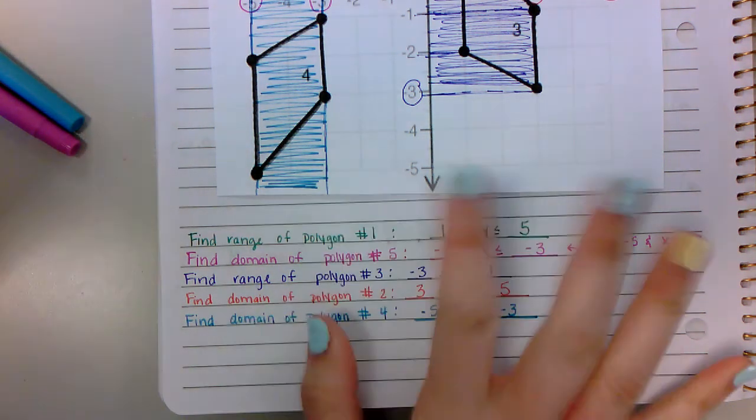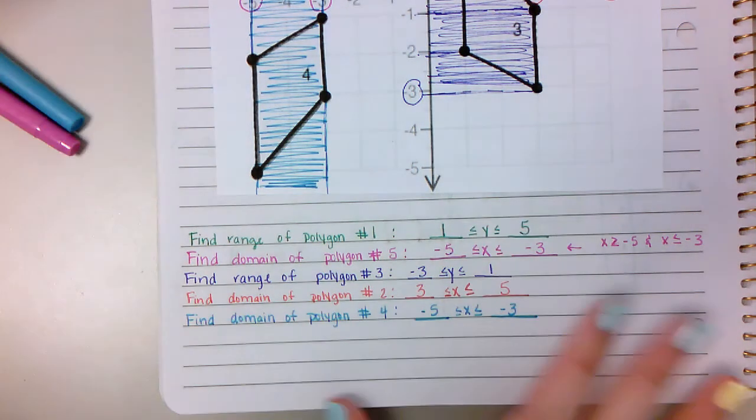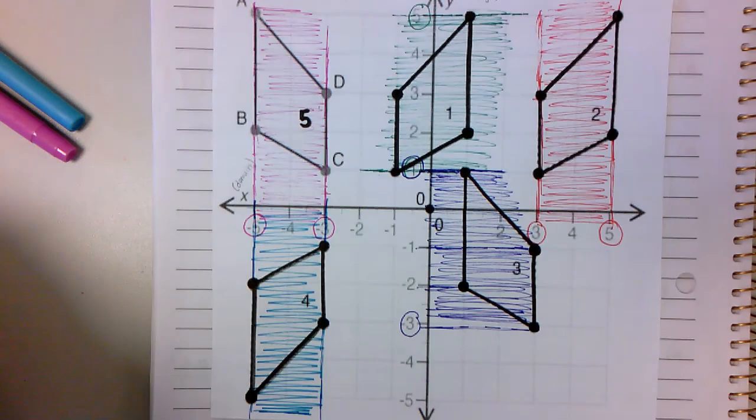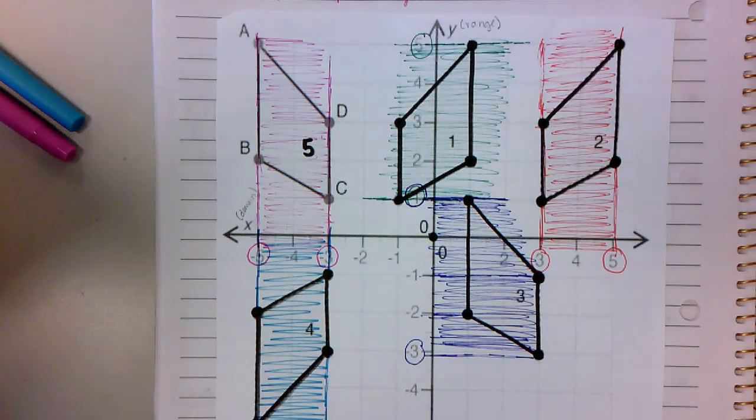So this is your notes for today and how you find domain and range of polygons, and we will work on that the next time that you are in class. So make sure that you get this copied down and you don't have any questions.